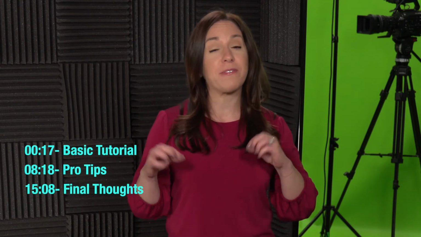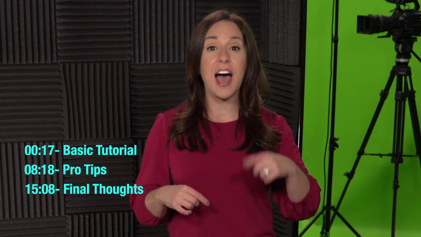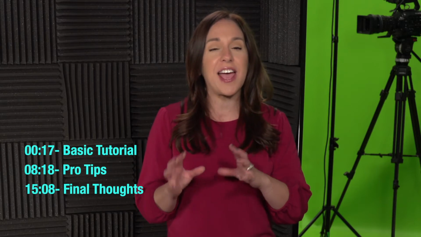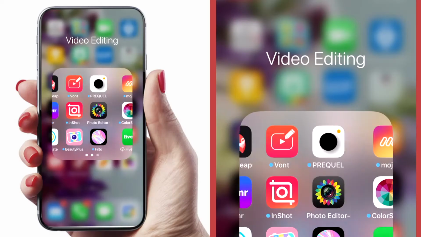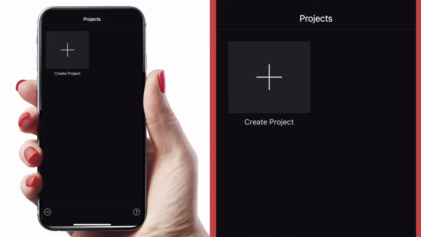Hey guys, today we're diving into the iMovie app. I'm going to show you all the things the iMovie app can do, and then you're going to see my process as a professional editor using the iMovie app. I've got some tricks and hacks to show you, but first let me just show you all the things the iMovie app can do. Okay, you're going to open that iMovie app.